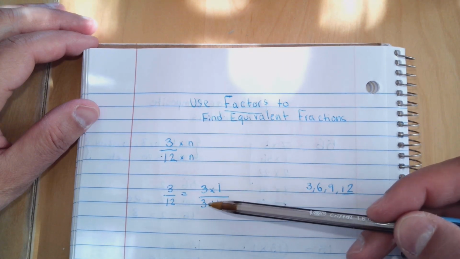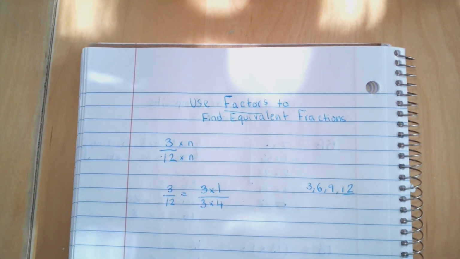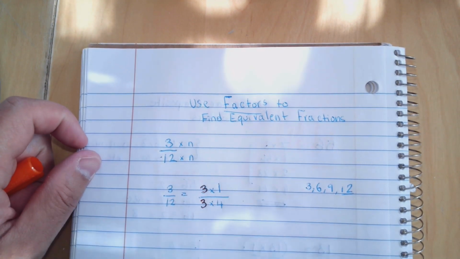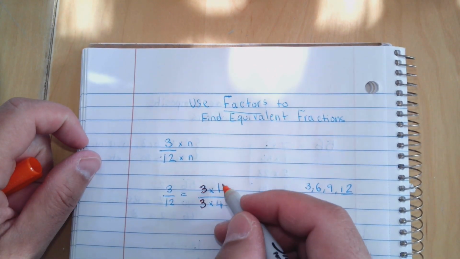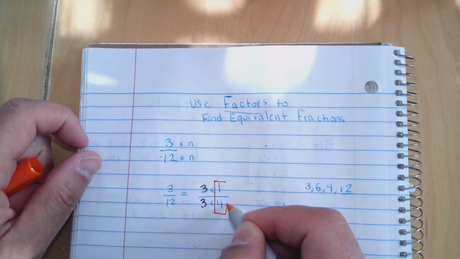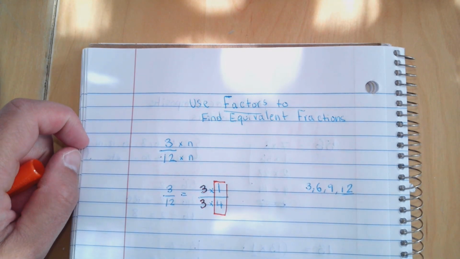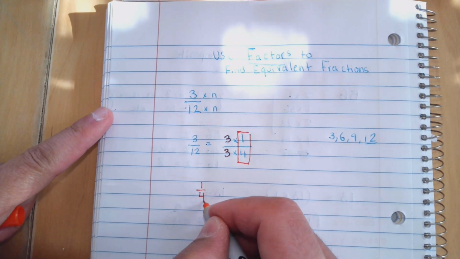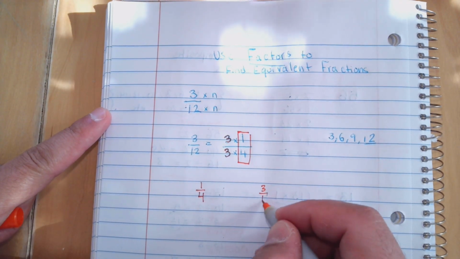Both 3 and 12 have a common factor. They have the same factor. So 3/12 is actually a multiple or an equivalent fraction of 1/4. Oh, 1/4 is much easier to work with than 3/12.